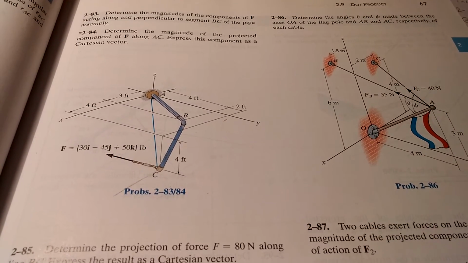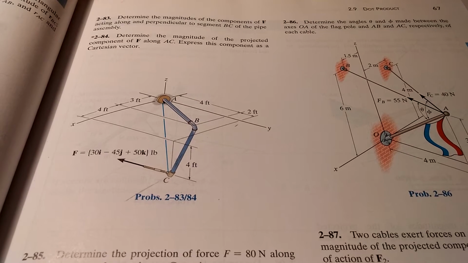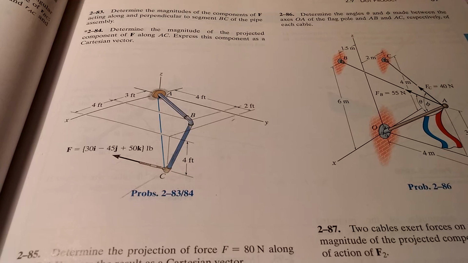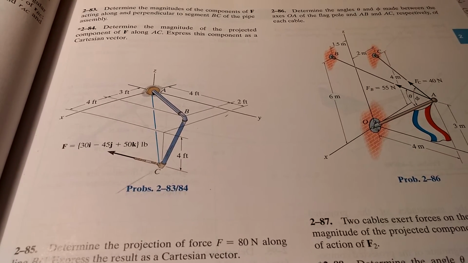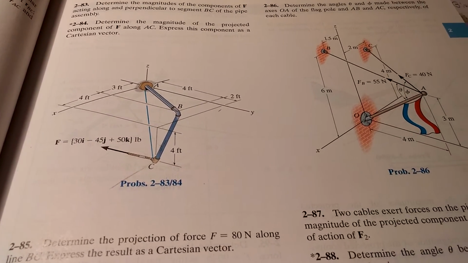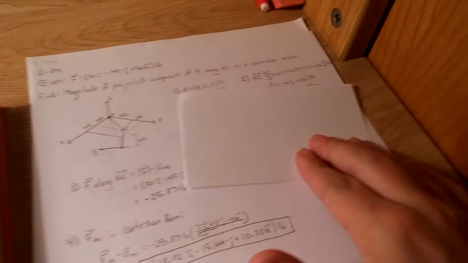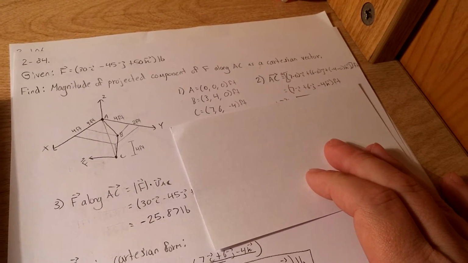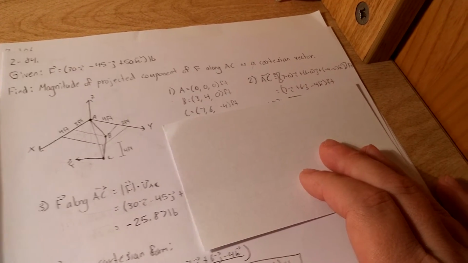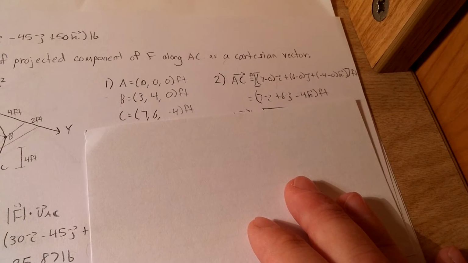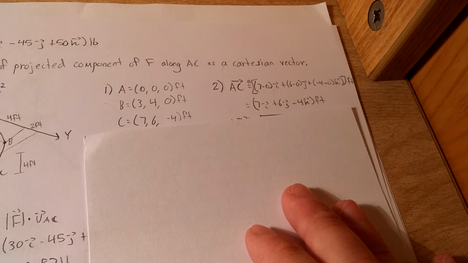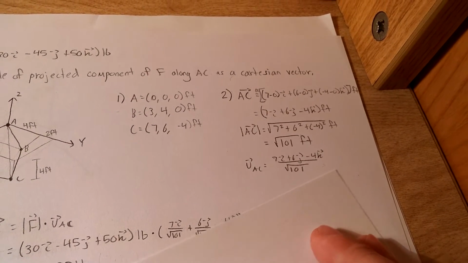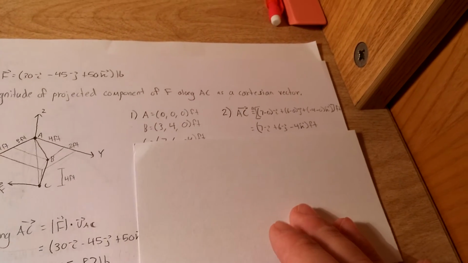And if you don't know how to find a vector, it is the second coordinate minus the first coordinate. So the C coordinates minus the A coordinate. So going over to my work here, we have our A, B, and C positions right there. So our AC vector is going to be 7 minus 0 to give 7i, 6 minus 0 to give 6j, and then negative 4 minus 0 to give negative 4k. So we have our AC right there.